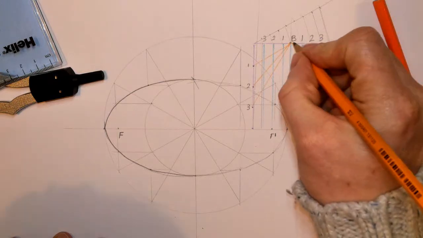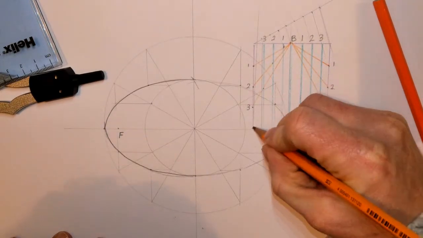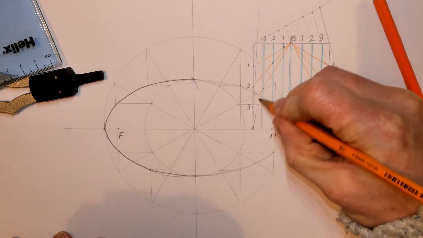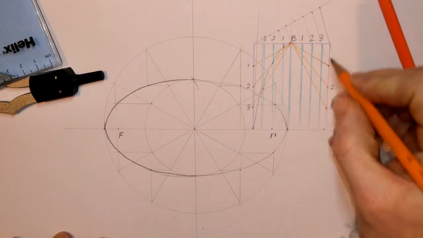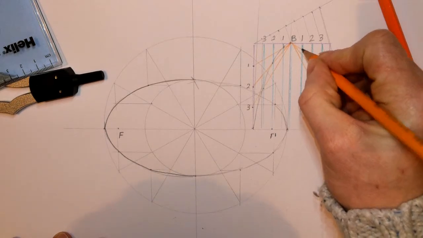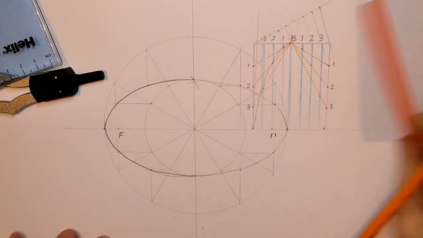So the points I've got here, where the line to 1 crosses 1, the line to 2 crosses 2, where the line to 3 crosses 3, and then back to this point. This side where 1 crosses the line from 1, 2 crosses 2, 3 crosses 3, and it goes back to this point here.